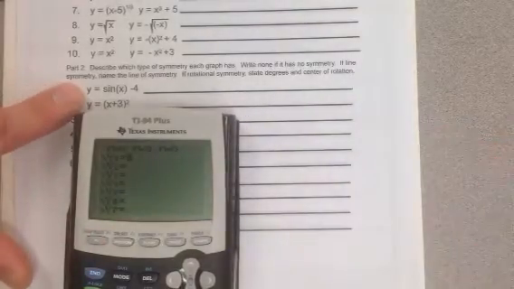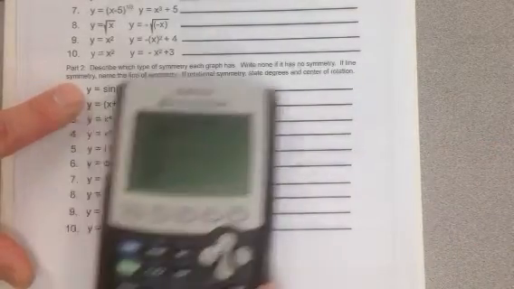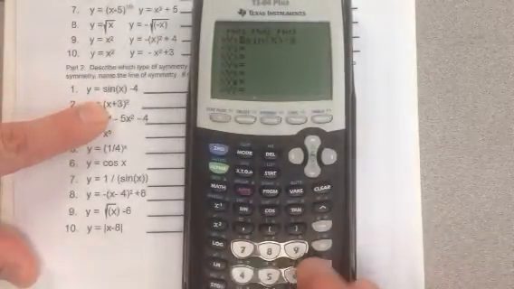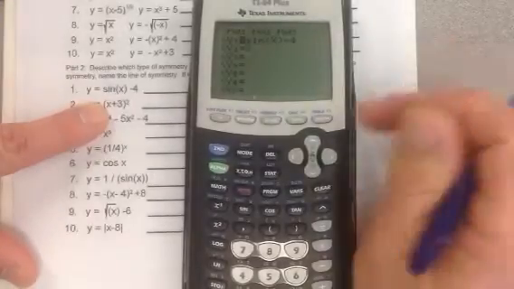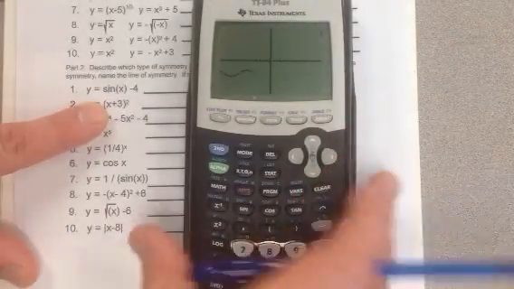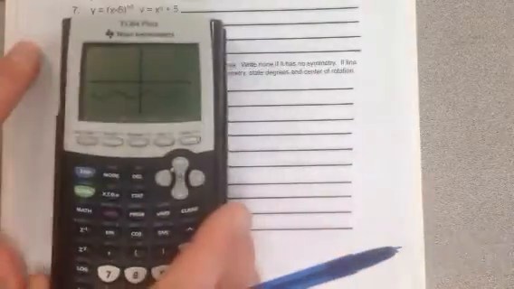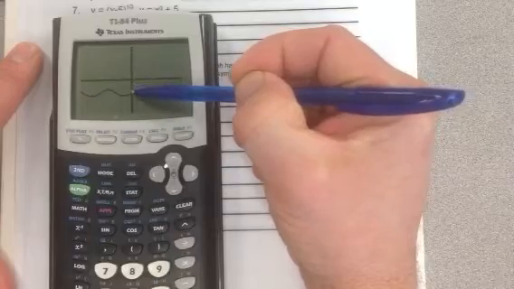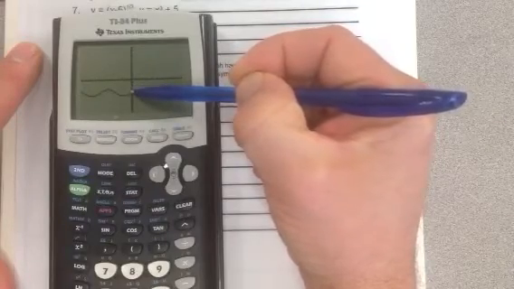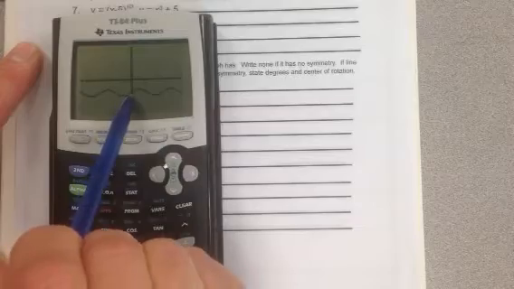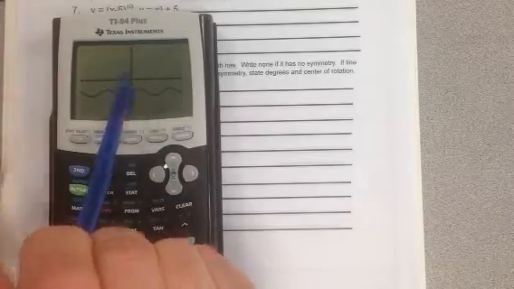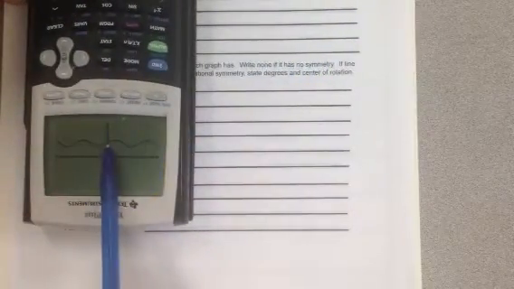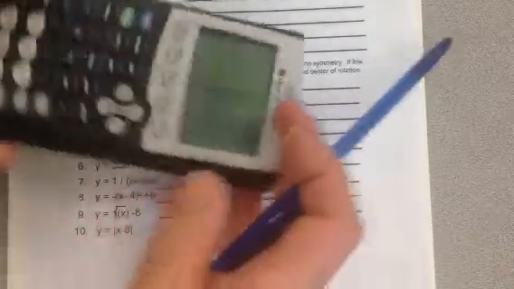I'm going to type in y equals sine of x minus 4. I will go to the graph, and I notice I get the sine wave, which I've seen before. This particular sine wave has a dot down 1, 2, 3, 4. It goes through 4 on the axes. And I notice if I put a center of rotation here, and I rotated that graph, it would be the same graph if I rotated around that point.